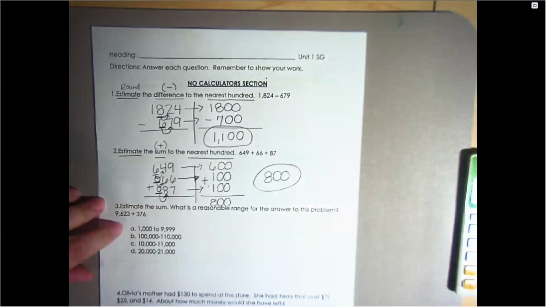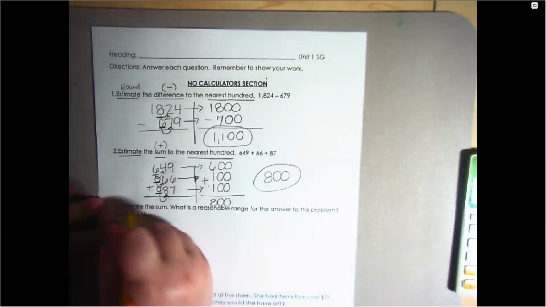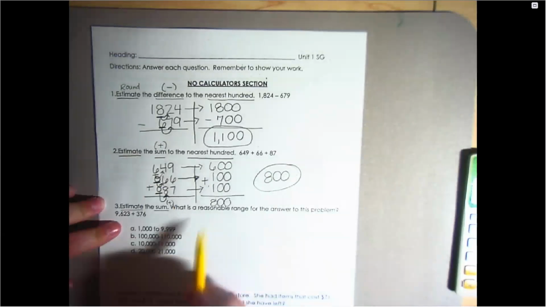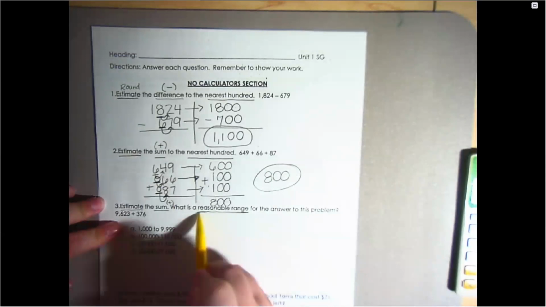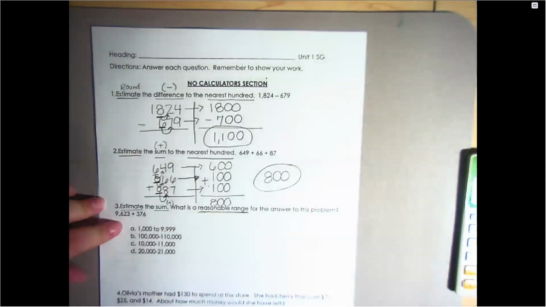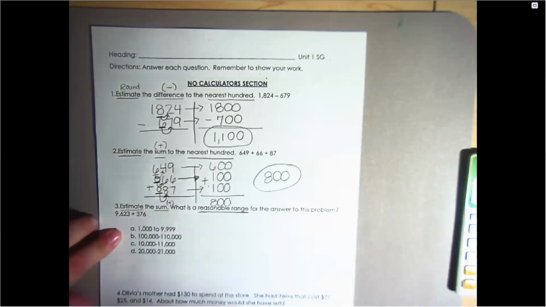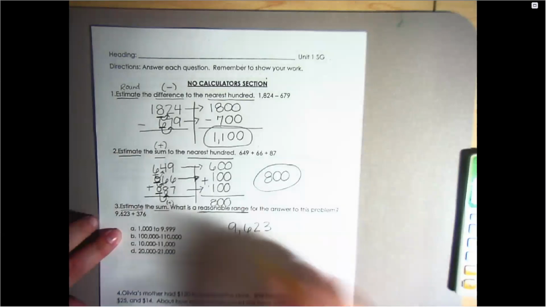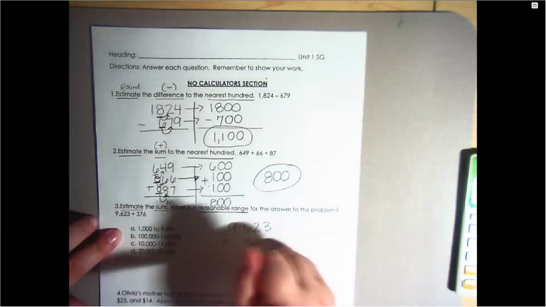Number 3, it says estimate the sum. Again, estimate is a keyword. Sum, answer to an addition problem. It says, what is a reasonable range for the answer to this problem? So a range is like a high and a low. So we're looking for what would be a reasonable range when you estimate the sum of this answer. So I'm going to come over here and I'm going to write 9,623, and I'm going to add to that 376.